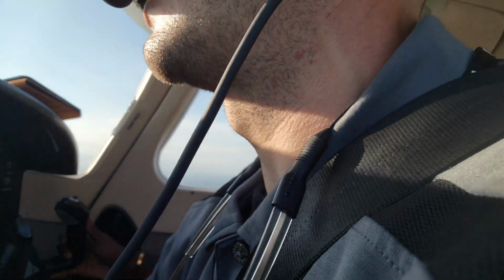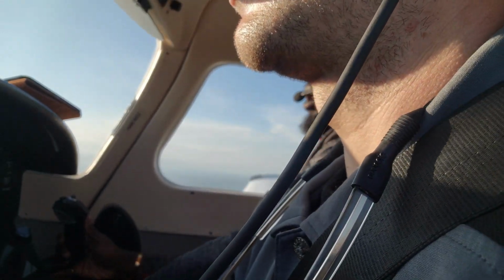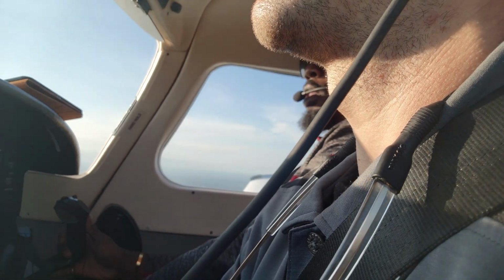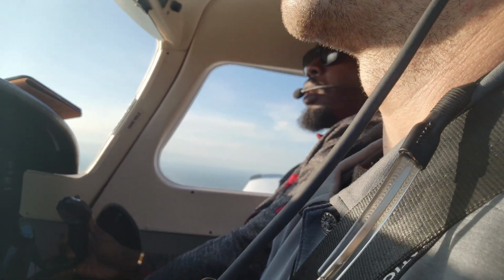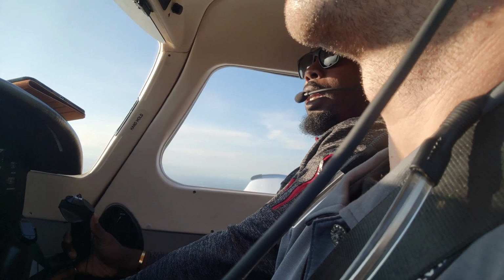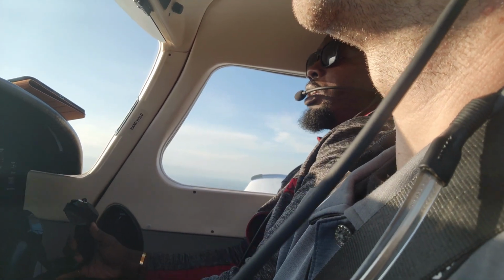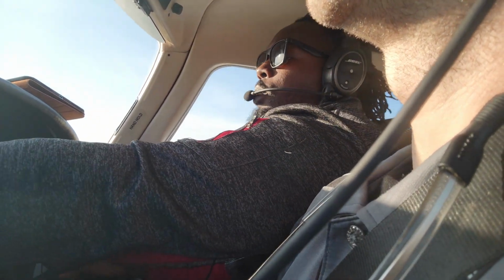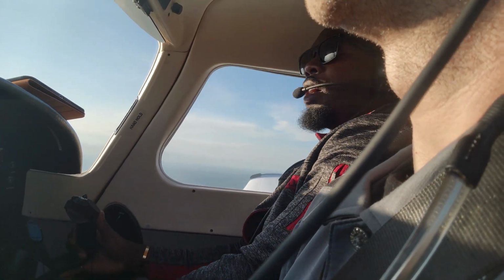Bring in the second notch. All right, two notches are in. Straight and level. Now bring in a third notch. All right, so now I'm configured as if we were landing. This is exactly the same configuration as when I'm landing. So I'm going to hold my altitude. The airspeed is bleeding off. Once it gets to 65, I'm going to simulate a descent.